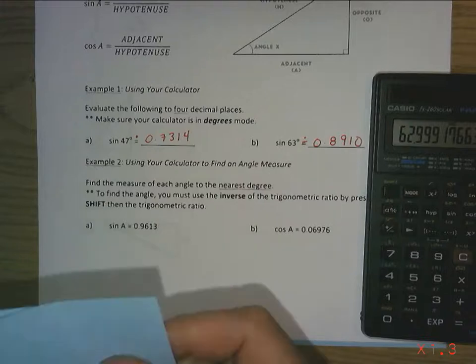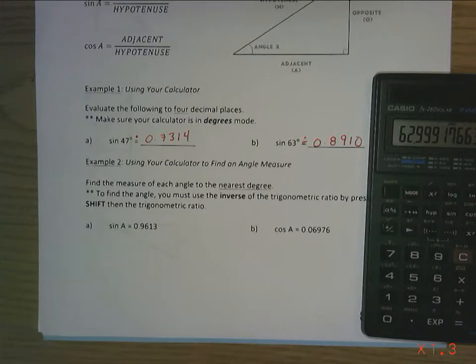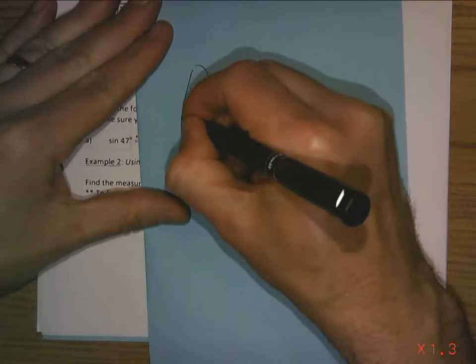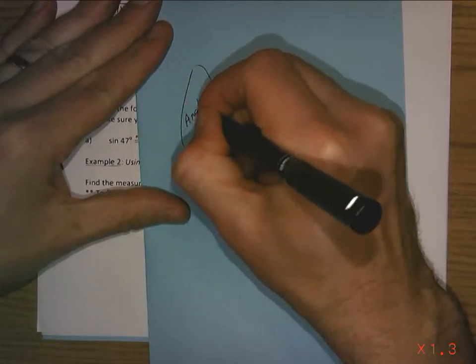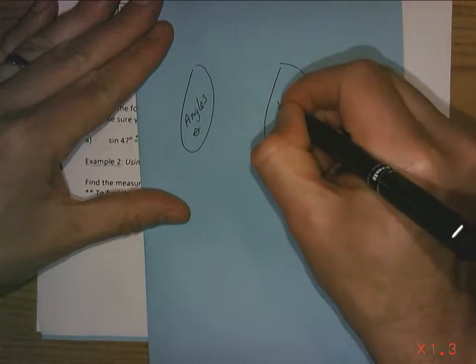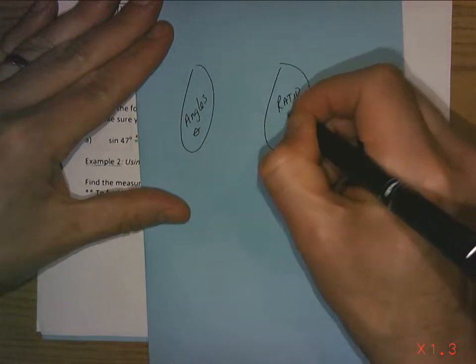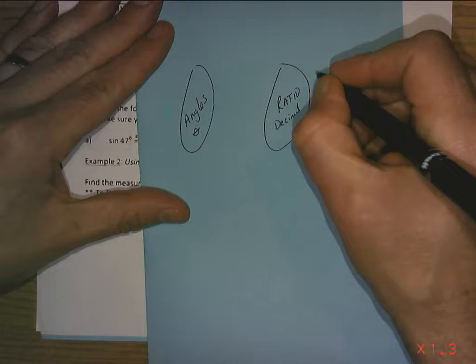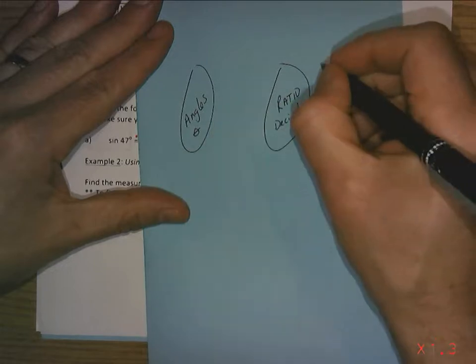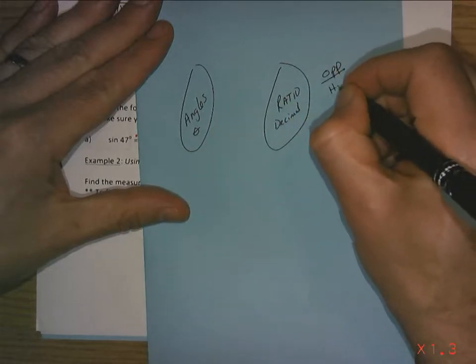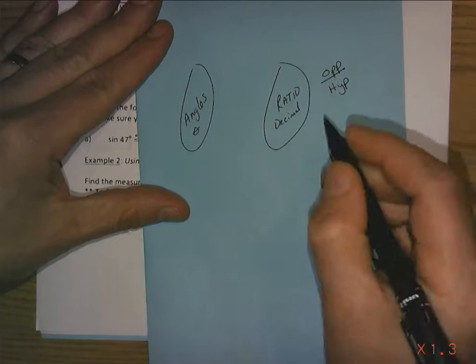If we think about this process in our minds, we can think about taking a whole bunch of angle measures, so angles, or thetas if you will, and they're being moved to a ratio or a decimal. And that ratio or decimal in the sine function is going to be opposite side over the hypotenuse side, whatever that works out to.